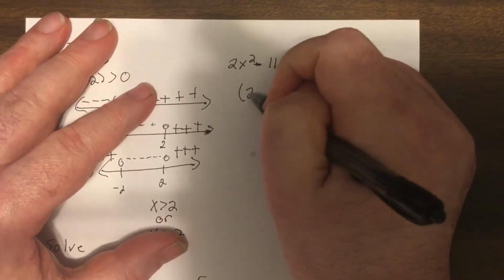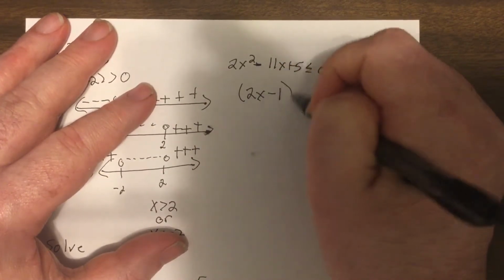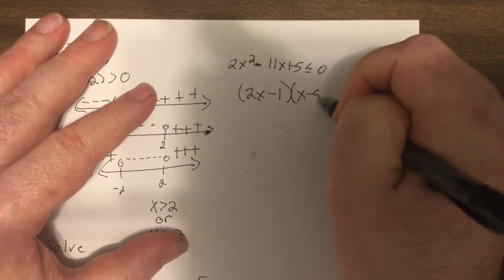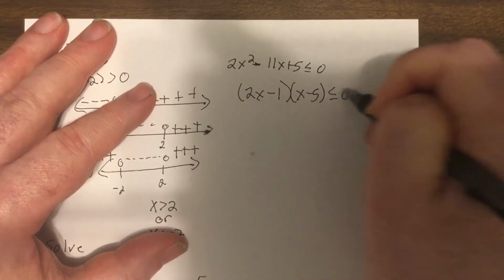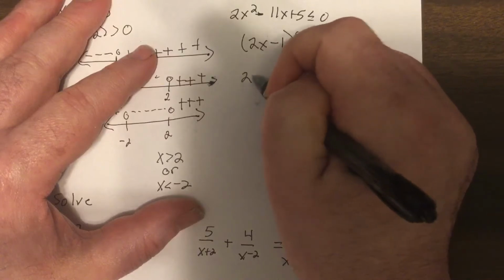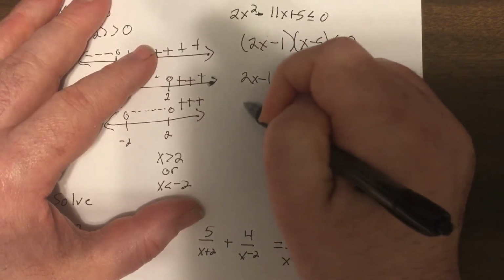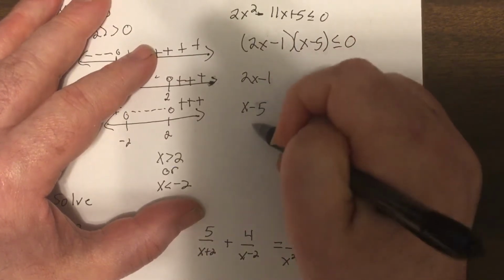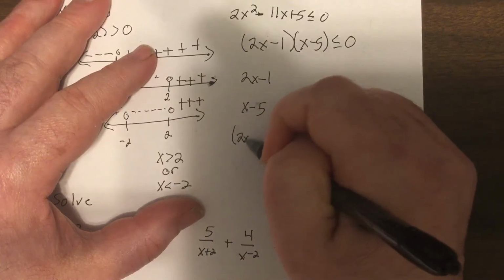This one, 2x minus 1, x minus 5. So you'd have 2x minus 1, x minus 5, then the product.